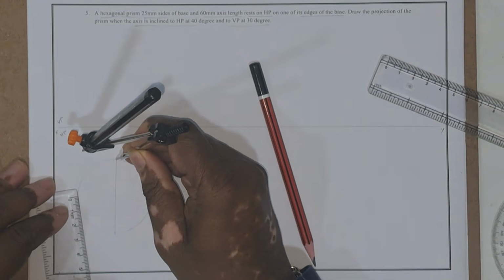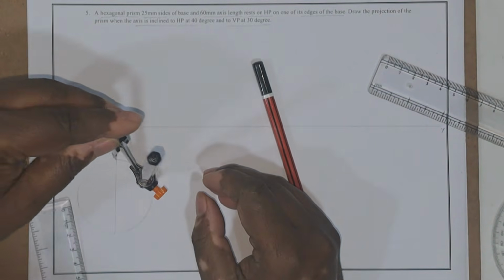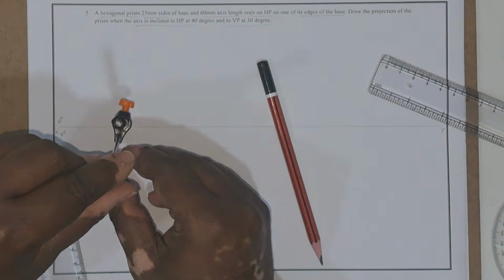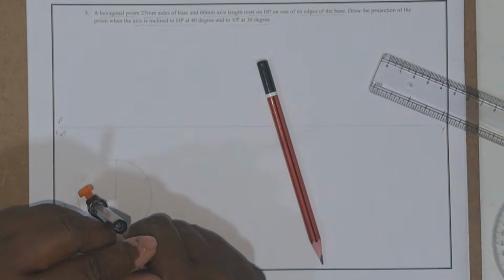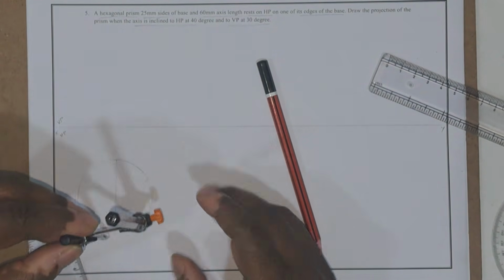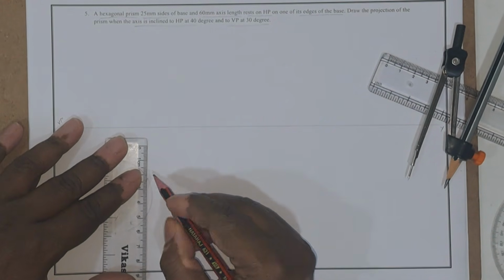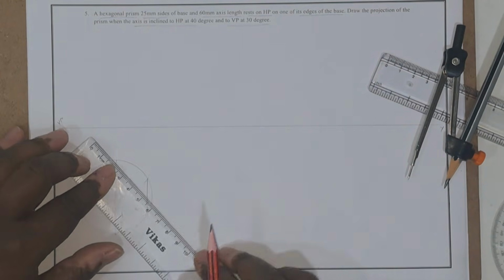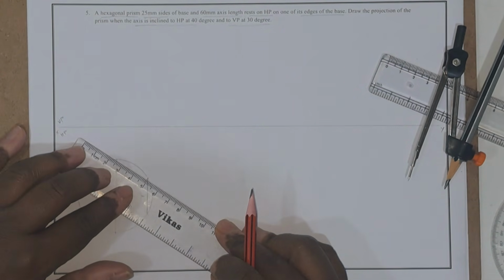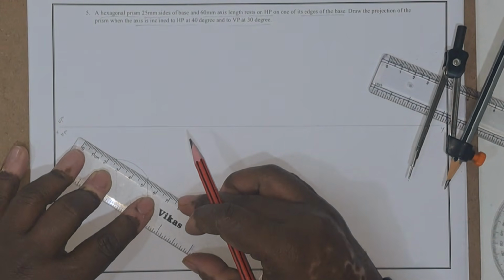I shall keep it here and I will cut the arcs. So I have my 6 points which I shall draw with proper visible line. I think in my previous video my head was coming into the picture, so I will try to be careful over here.